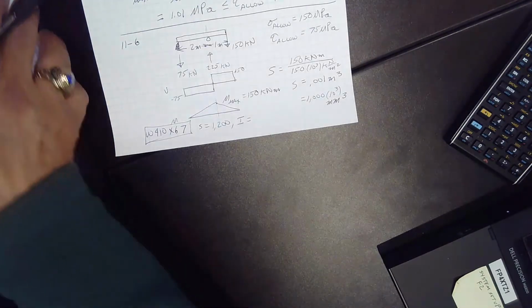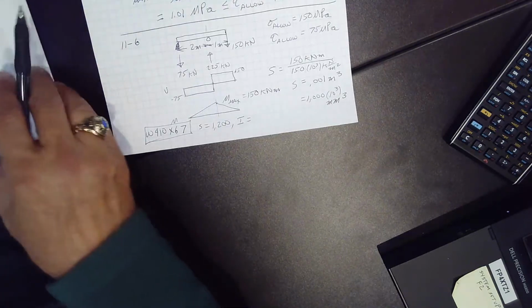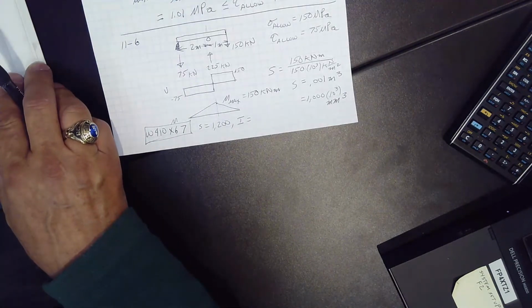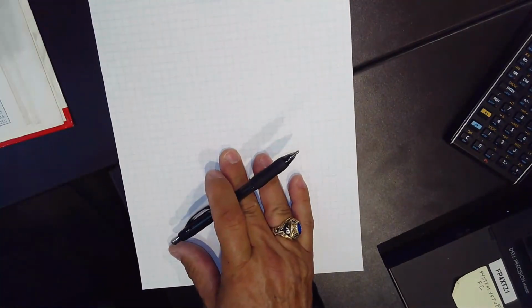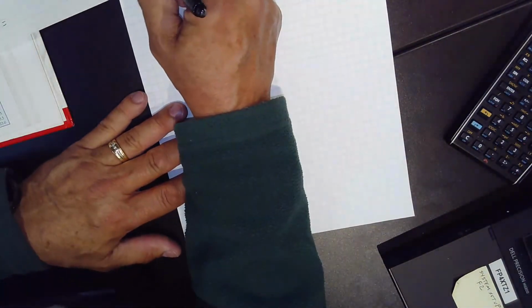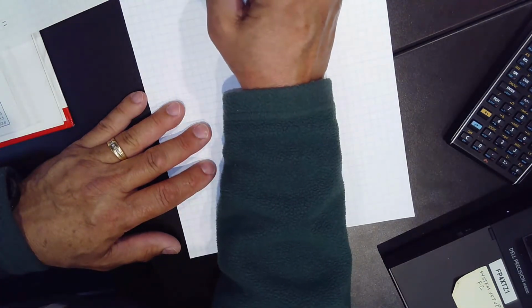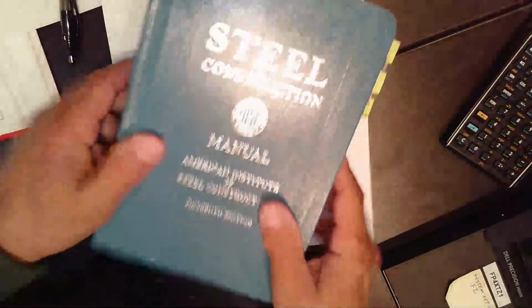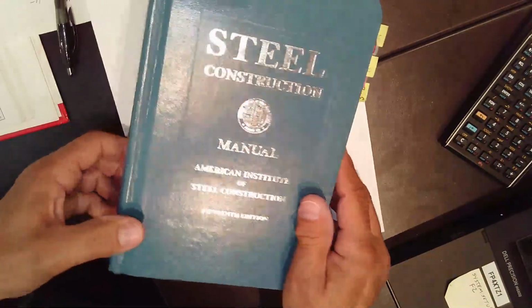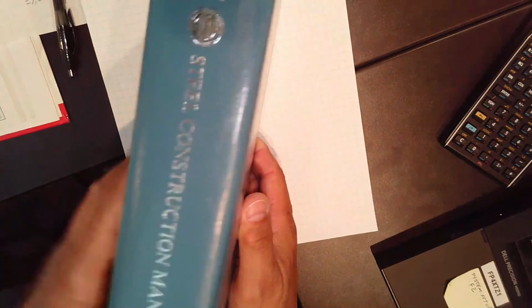Oh, yes, that's right. But remember we said that the steel handbook, now this is for I-beams, right? Remember what we said? For I-beams, the steel construction manual, that's this thing here. All right? It's not a small book.